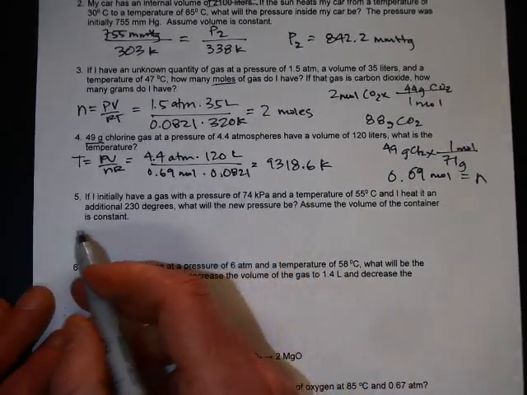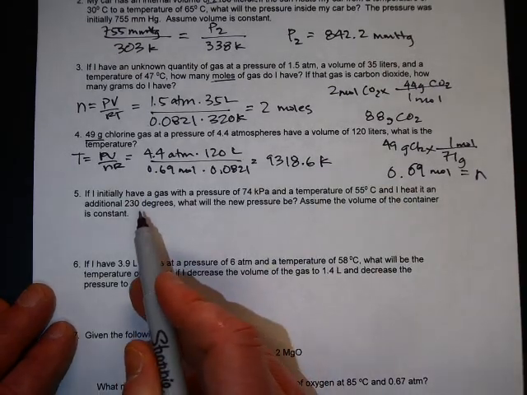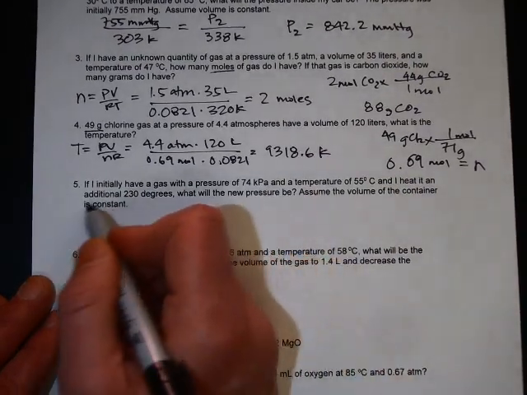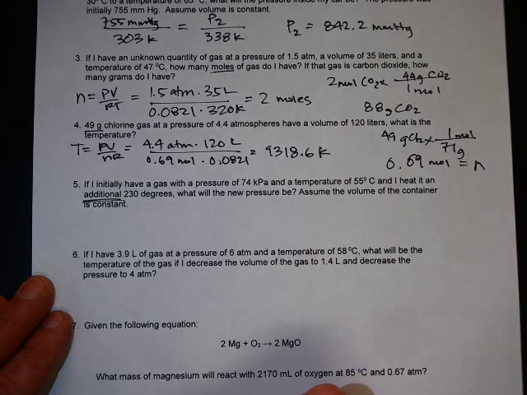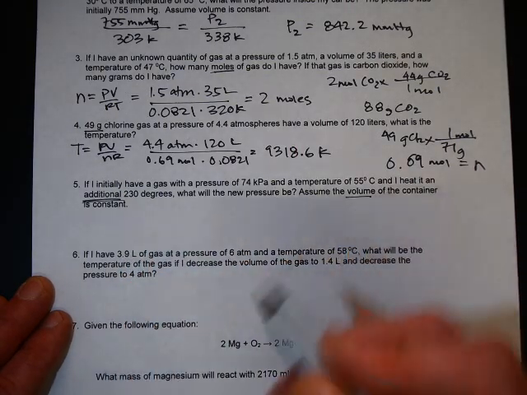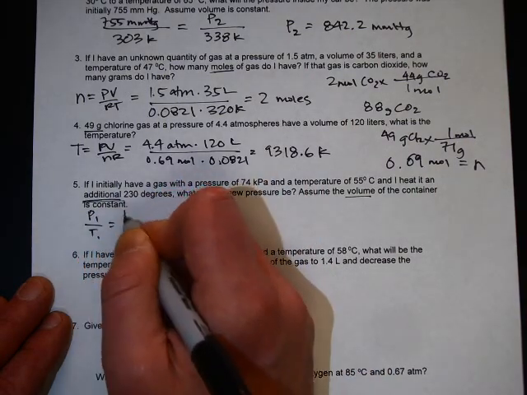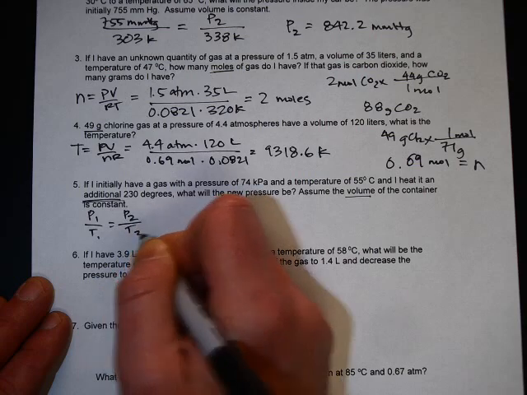Number 5 is a gas at a pressure of 74 kPa and a temperature of 55. Heat an additional 230 degrees. What's the new pressure going to be? The additional is the key word there. So we're not using volume. That means you don't need to use that variable. So it's just P1 over T1 equals P2 over T2.